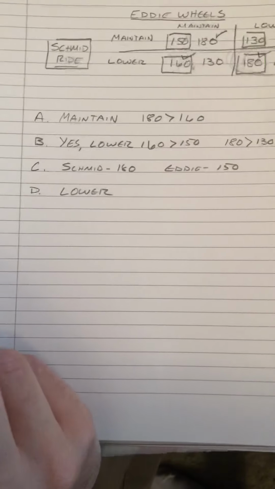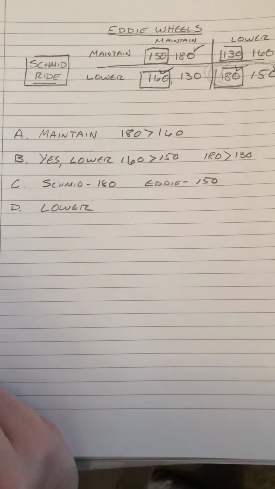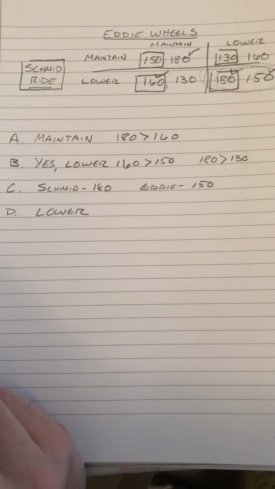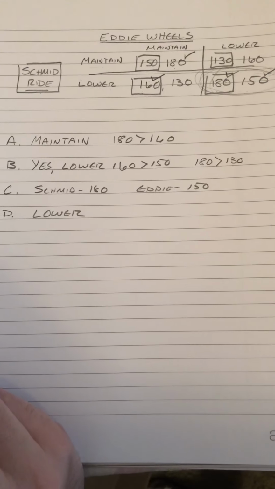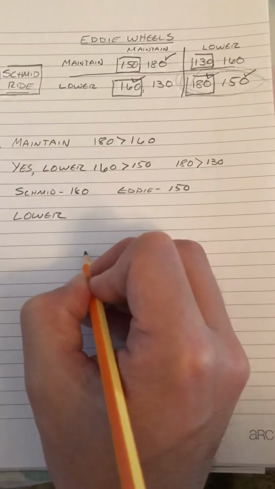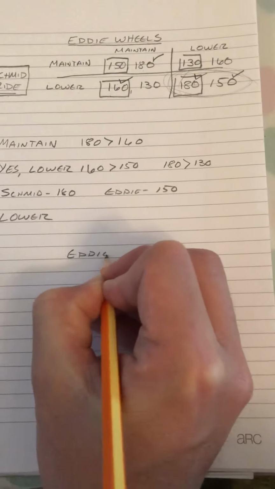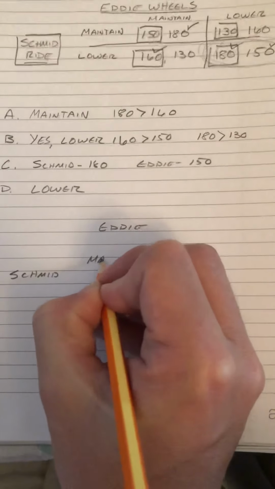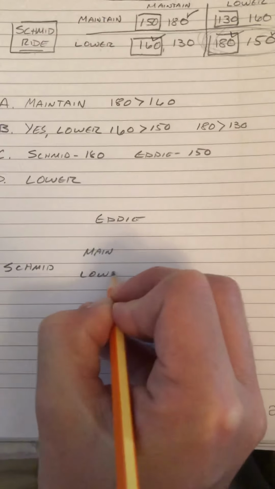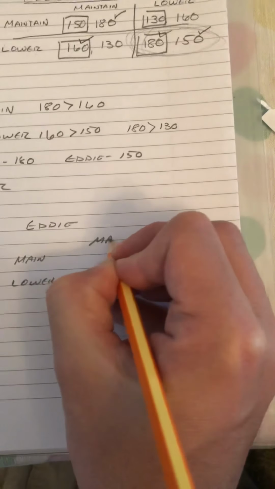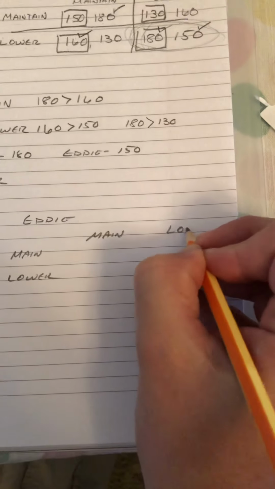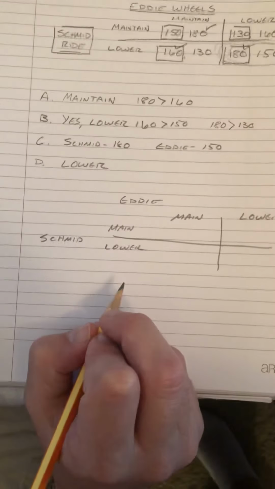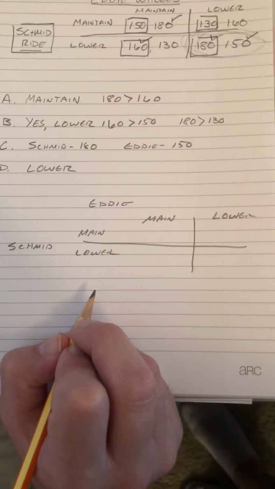And then for the last one, it says, suppose that the local government decides to provide a subsidy of $40 per day to the bus companies. However, only a company that agrees to lower its fare is eligible to receive the subsidy. Draw a new payoff matrix. So you have to start all over again. So we have Eddie, we have Schmidt, maintain, lower, maintain, lower, make our box. And again, they only get the $40 if they go lower.